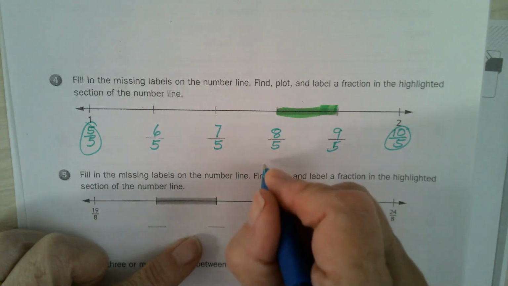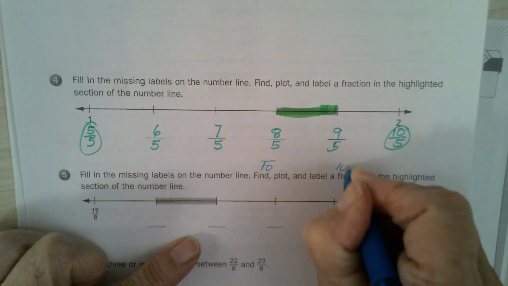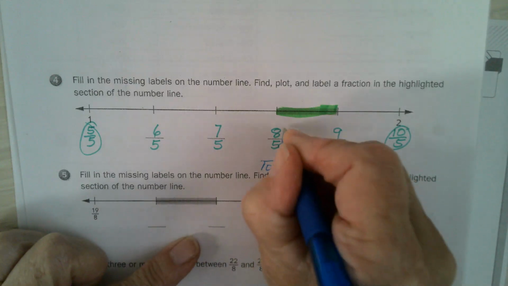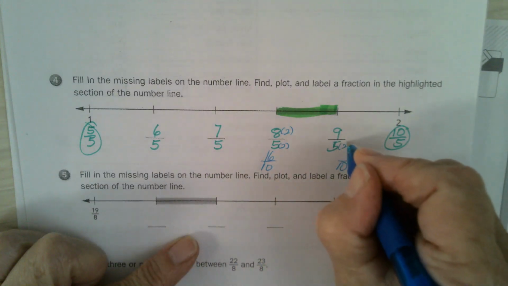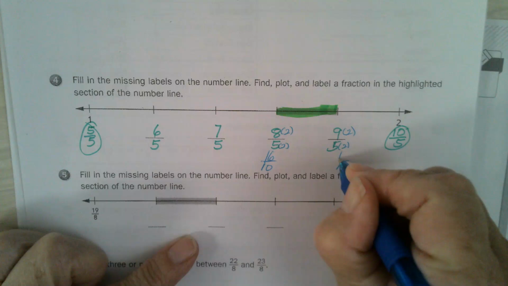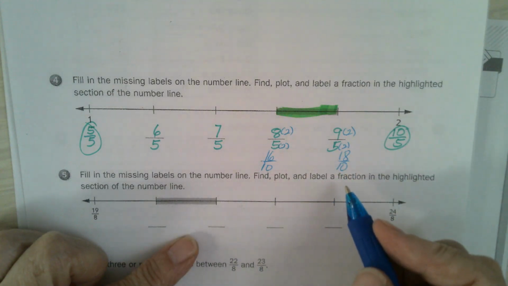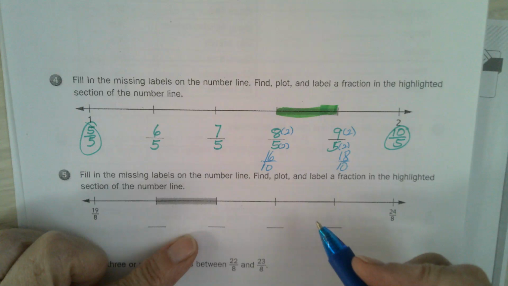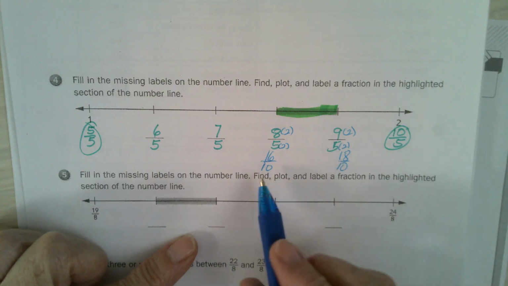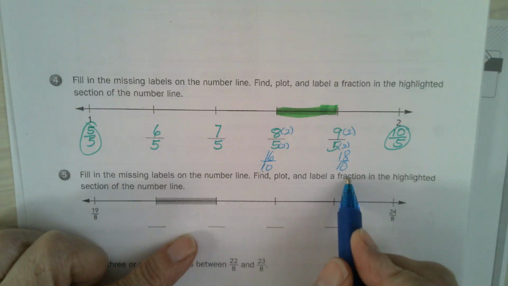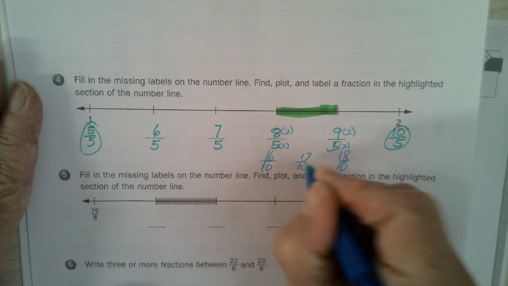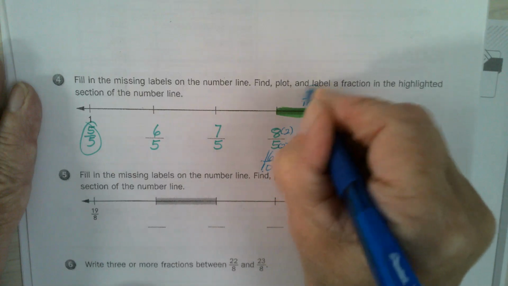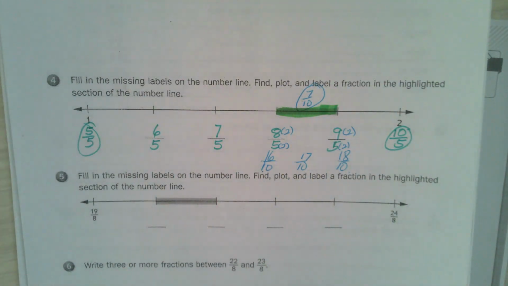That's one of the easiest ways to do it. 5 times 2 is 10. 8 times 2 is 16. 5 times 2 is 10. 9 times 2 is 18. Do you see how I get the top numbers? Everyone should be writing. What's in between 16 tenths and 18 tenths? 17 tenths. So that's an answer that we can put in the shaded area. Any questions?